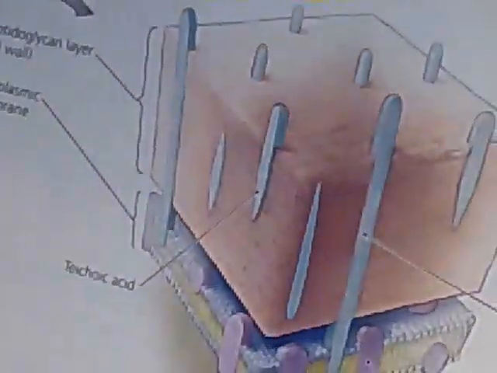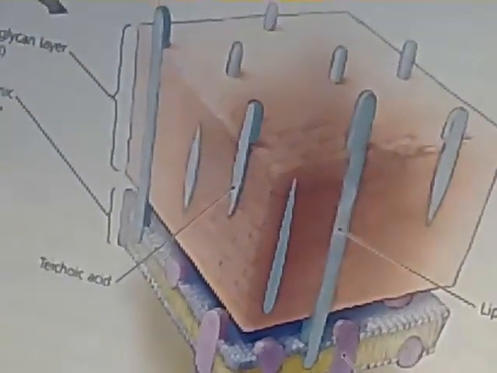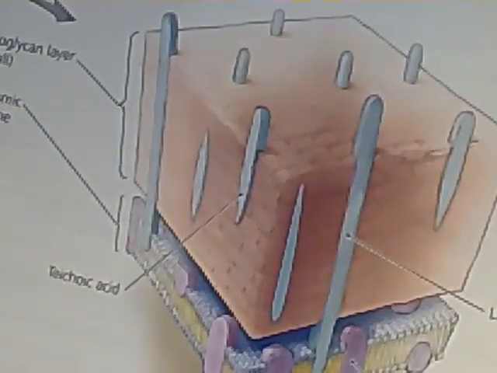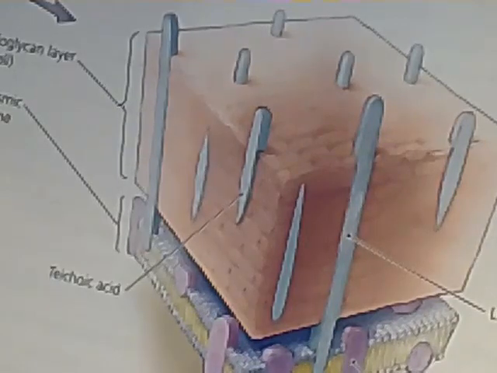All right, so that gets through our cell walls. Hopefully that wasn't too much and too in-depth. Hopefully it was fairly simple. And then we're going to go into our structures that are internal to our cells.